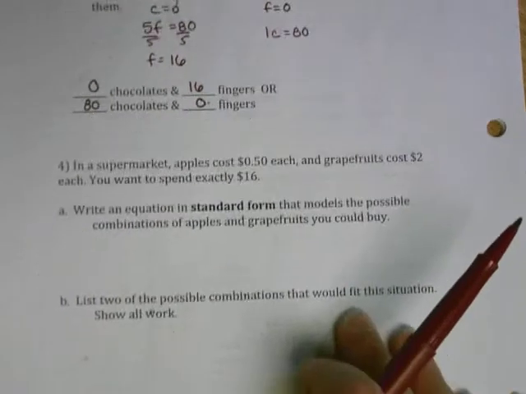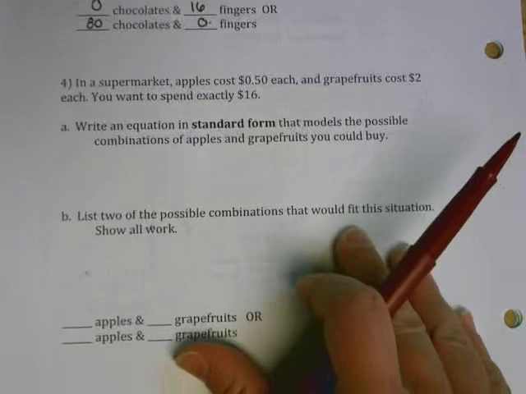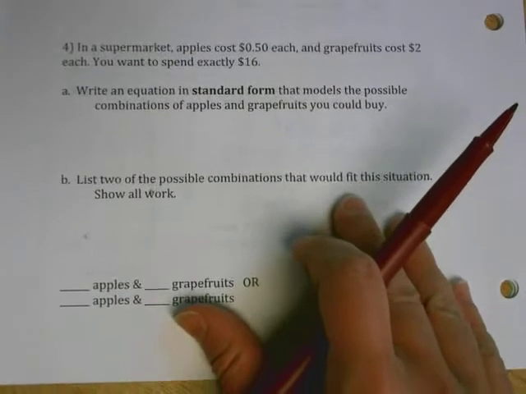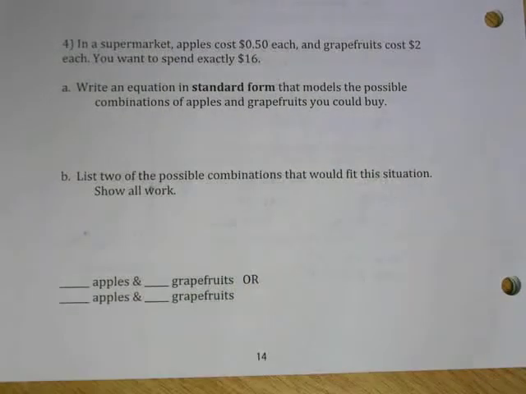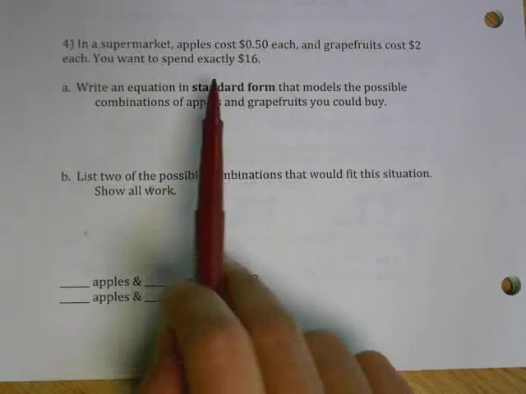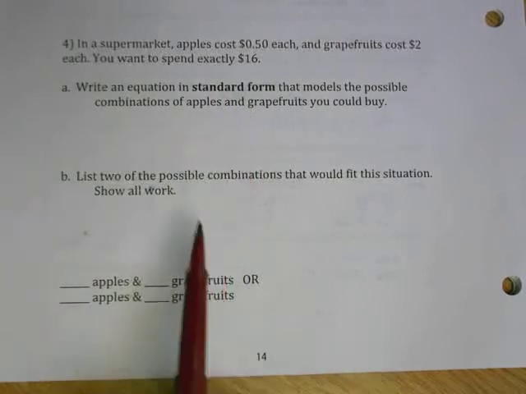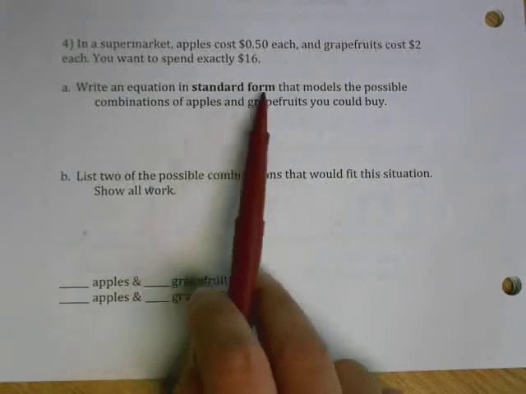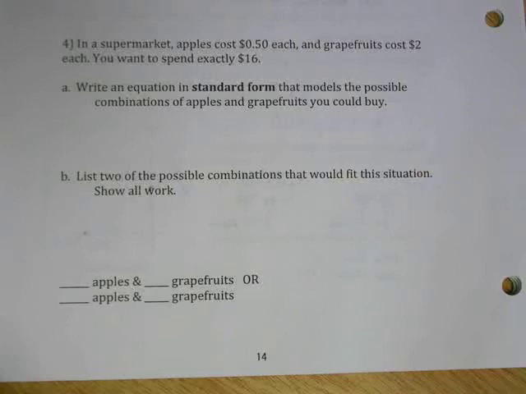So can you try number 4 and try doing it with the intercepts? And you can get more combinations if you want to, because there's a lot of combinations in between. But pause the video, read this, try and write standard form. It's up to you if you want to use X and Y's or if you want to use different letters for your variables. And try and give me a couple combinations of apples and grapefruits. Go ahead and pause it.